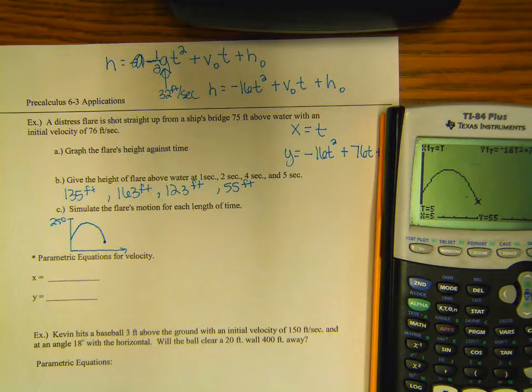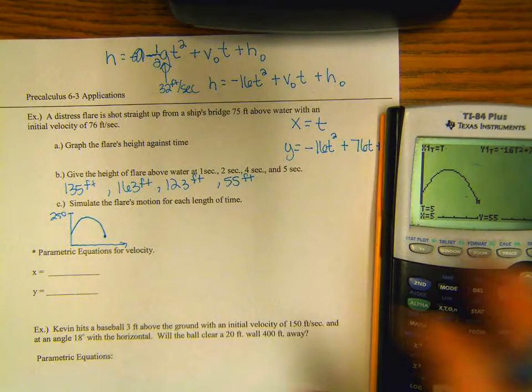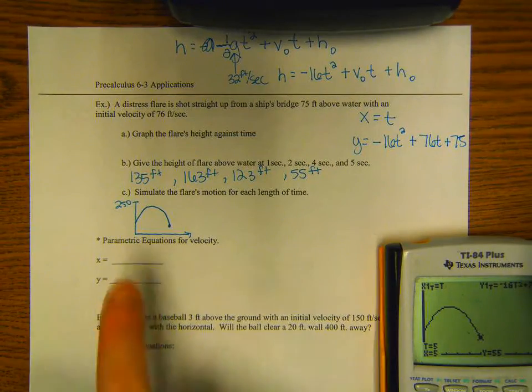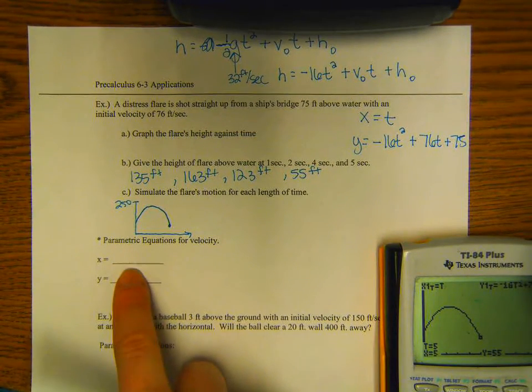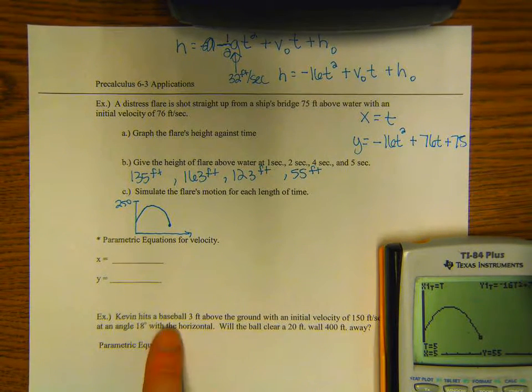So sometimes, or most times, that we're going to use parametric equations for motion, because this is something that isn't new. We did this in algebra, not in parametric mode, but with y equals. We're going to involve an angle. And so you're going to see in the next problem, Kevin hits a baseball, and the baseball is leaving at a certain angle.